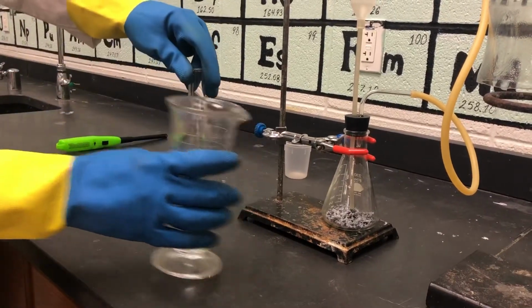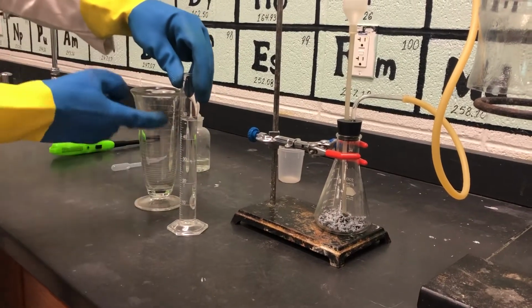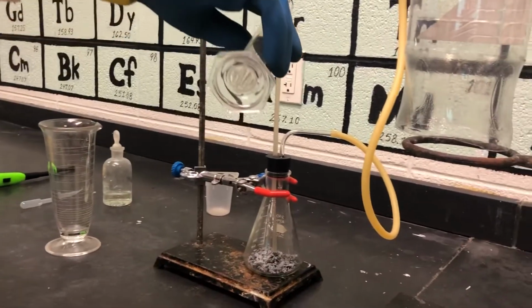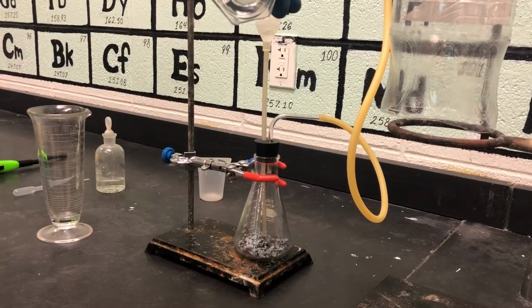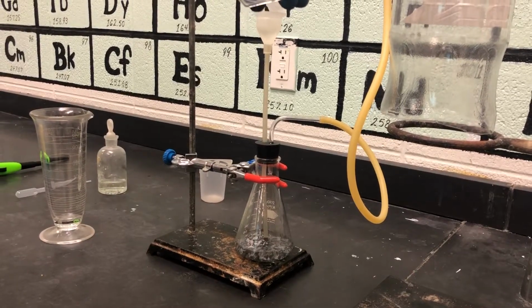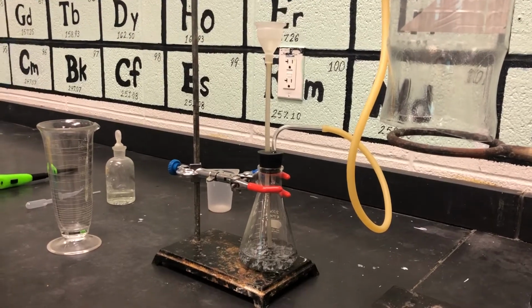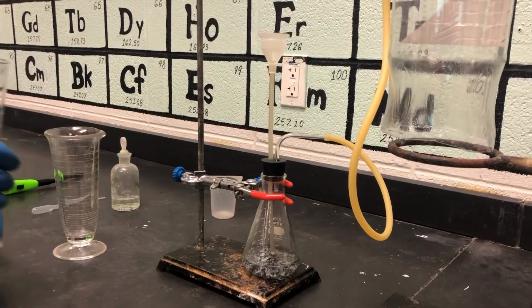And you can see it was a little bit off, about 1 milliliter off, which is not bad when you consider how wide the top is. But anyway, we're going to add that to our reaction vessel. This is just going to be the medium for the reaction. All I'm wanting to do is just cover the bottom of that.